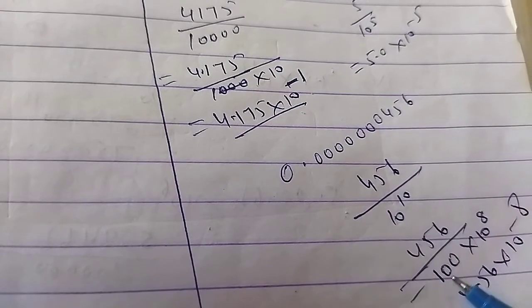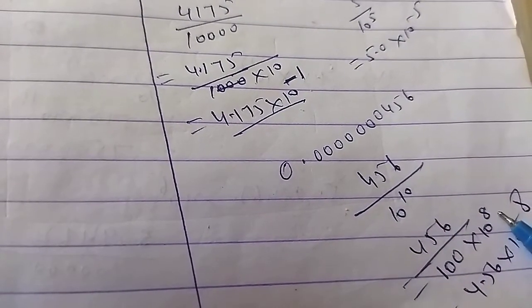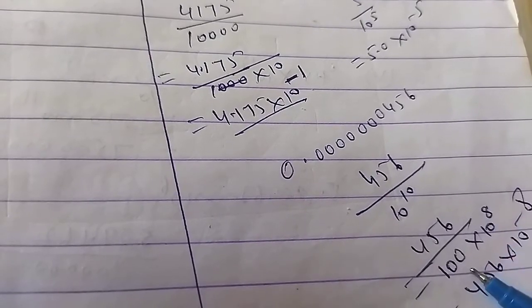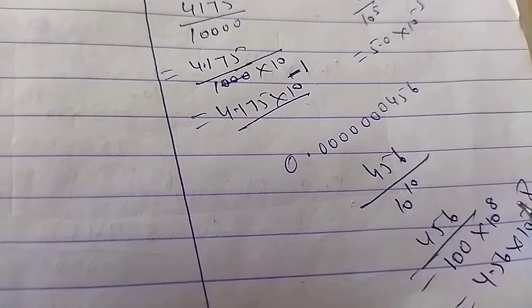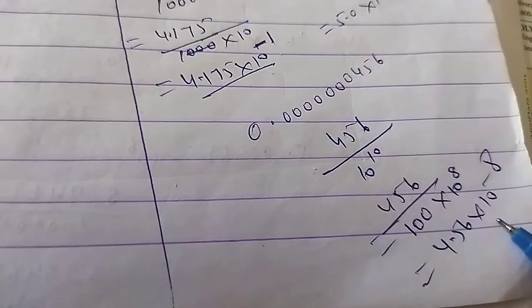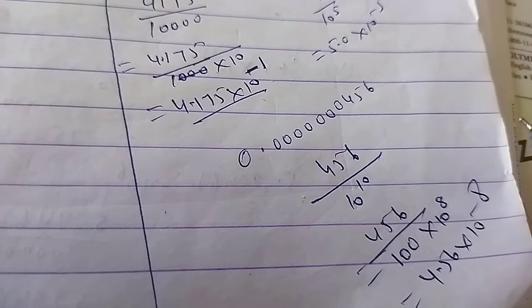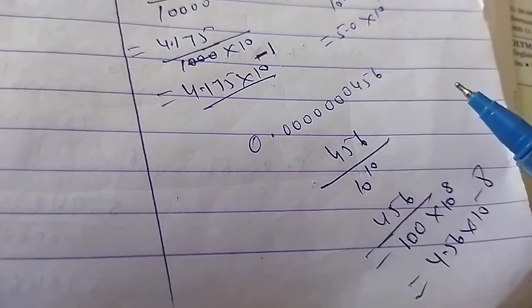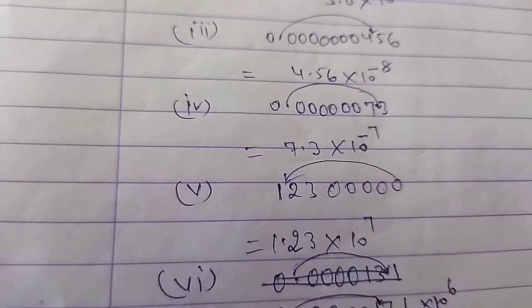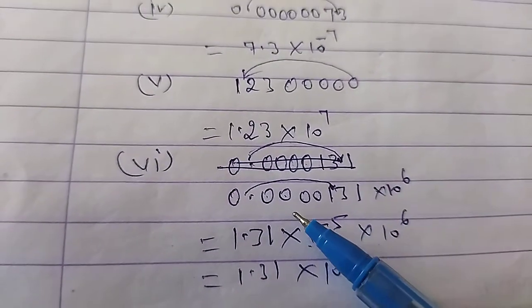So those 2 zeros I will separate out of these 10. Remaining are what? 8. That I will separate there. So for these 2 zeros, I'll put the decimal, 4.56, and this 8, if I shift it to the numerator, it will be equal to what? 4.56 into 10 raised to the power minus 8. So in that way, you can follow the procedure. This is fraction wise. Otherwise, the rule I shared in all these examples, y negative and y positive.